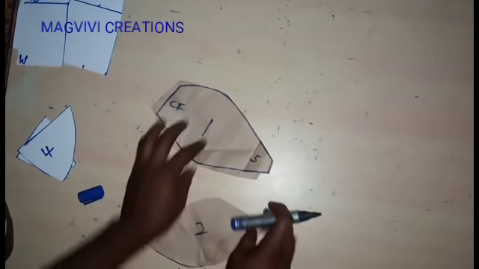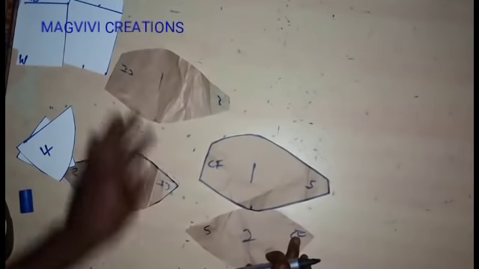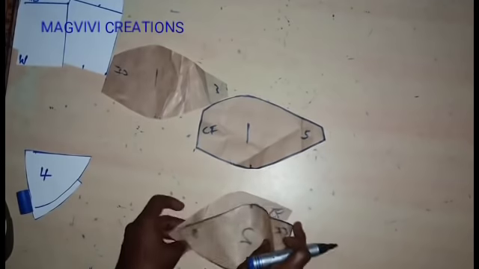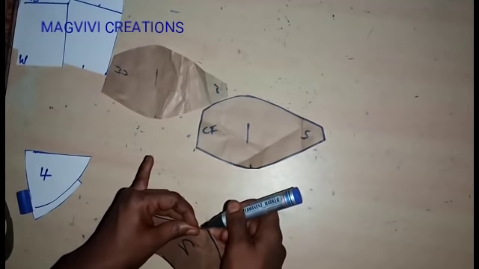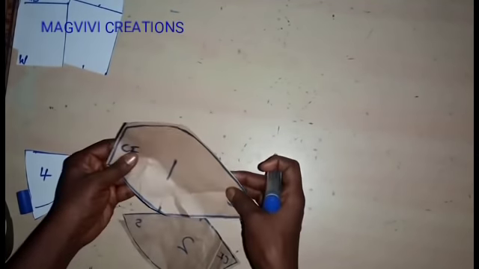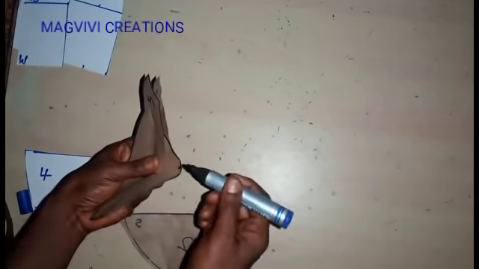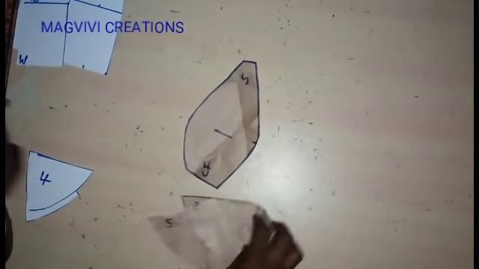Okay, so now I will join. So by the time you have transferred it, that is now. So also make sure your mark extends to the back. That is the midpoint. Okay, so we have it now.